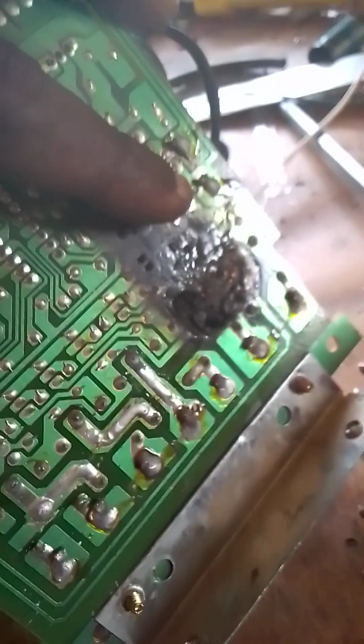So how can you use this board? You know, the board that comes with this stabilizer is this. So the board is already dead. So we want to replace it with the ABSO LAB board now.